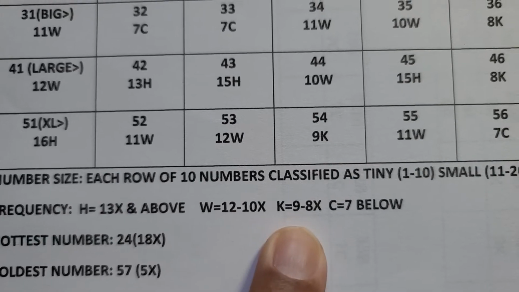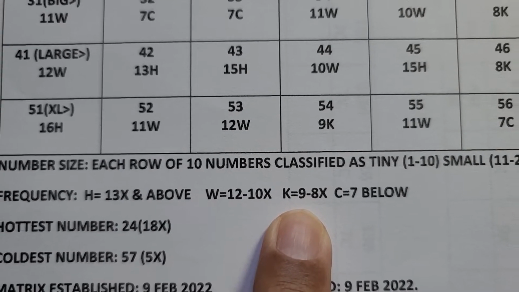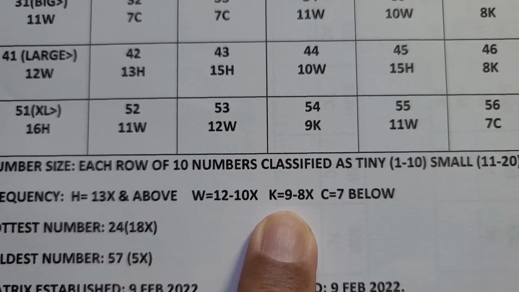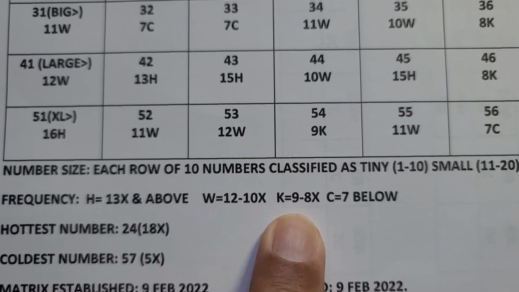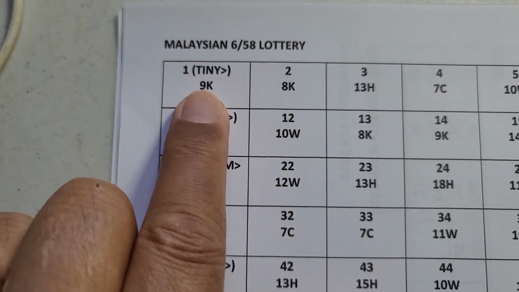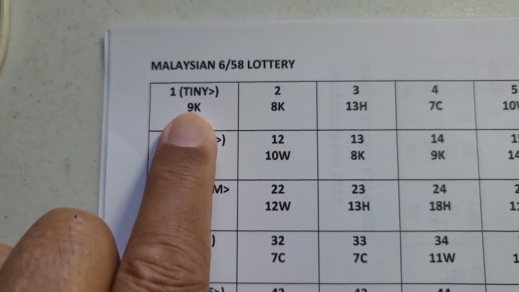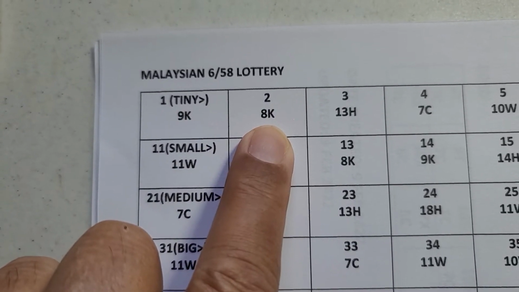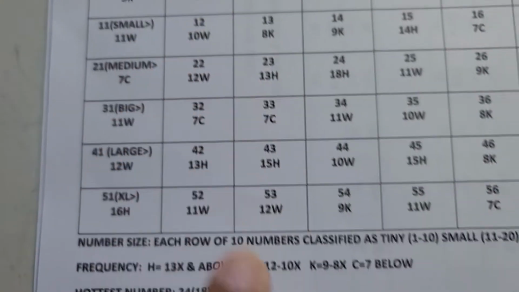And then right below the warm numbers, you have the cool numbers, and the K numbers are numbers that showed up between 8 to 9 times, and that's what number 1 did. It showed up 9 times, so this is a K number. And number 2 is also a K number, appearing 8 times in the last 100 draws.